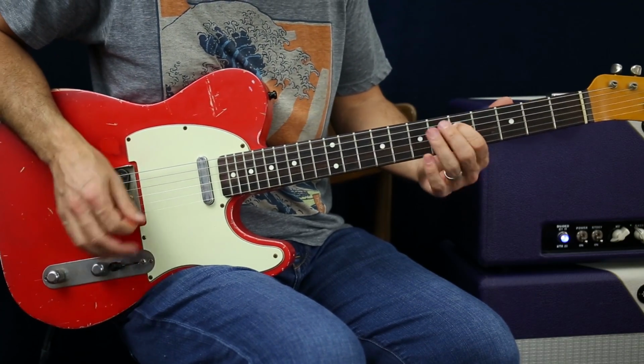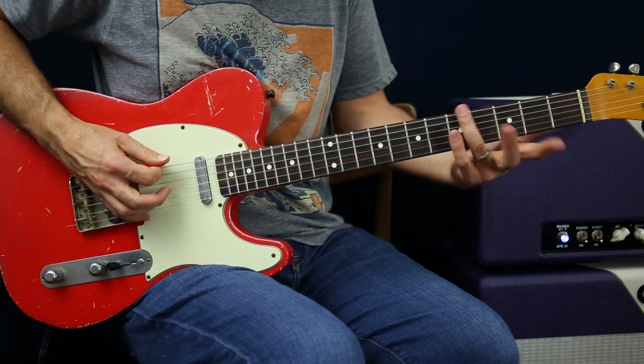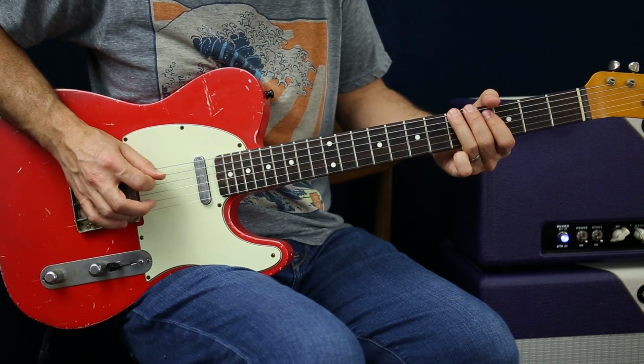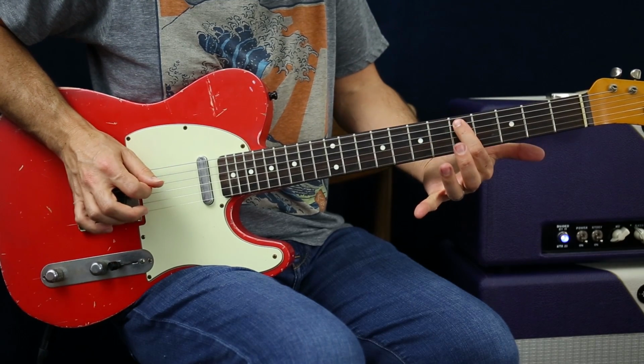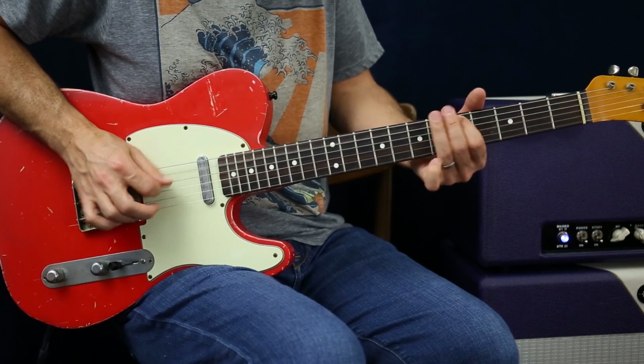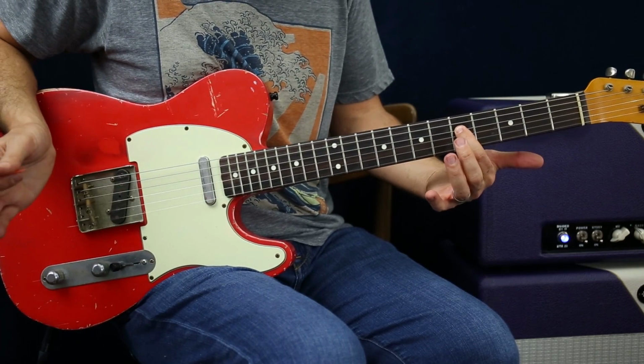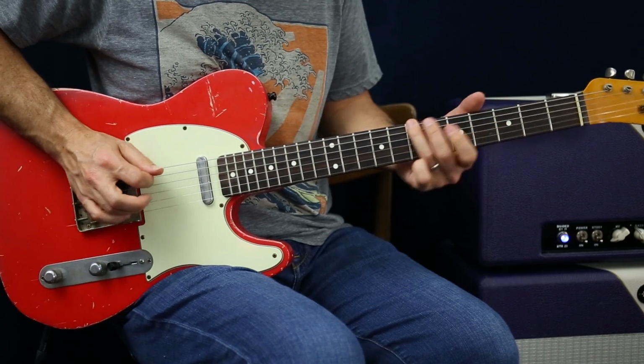Okay, so even that little simple riff based off of this chord shape, 5th fret, 7th fret, right? 5th, root. Okay, and so we've hit a lot of the chord tones already.